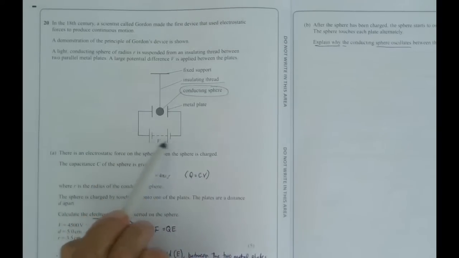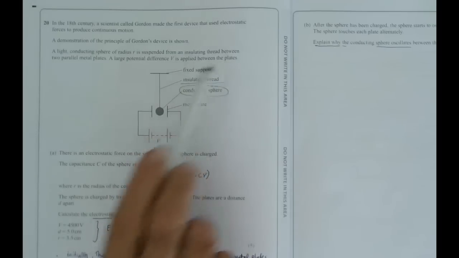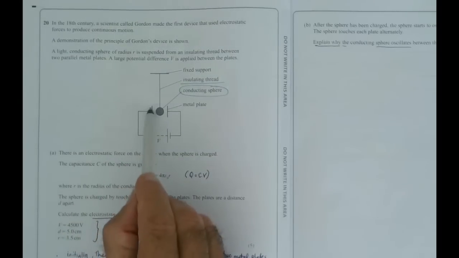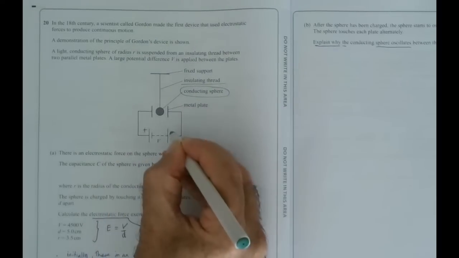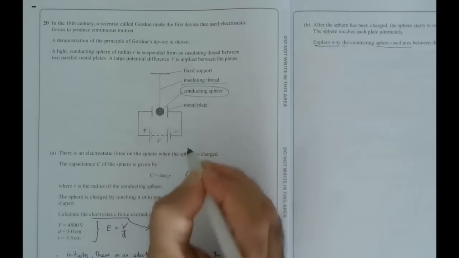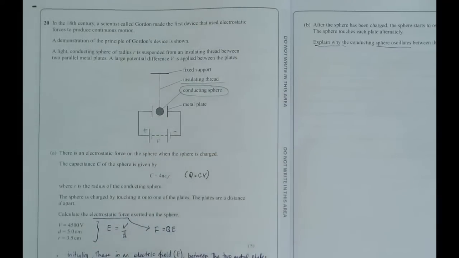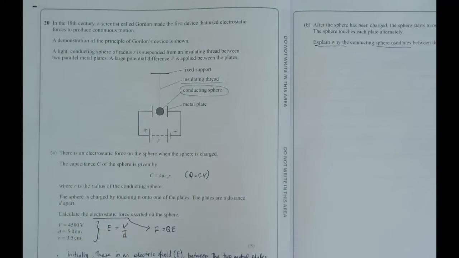And you can see that they are charged by the battery. Okay, a large potential difference is applied between the plates. So this will be the positive plate, this will be the negative plate, because if you remember from Unit 2 or from GCSE, the big line of the battery is the positive, the small line is the negative. Okay, so once we know what the question is about, don't get scared by reading a lot of text. It's just making sure you know how you need to apply the problem.